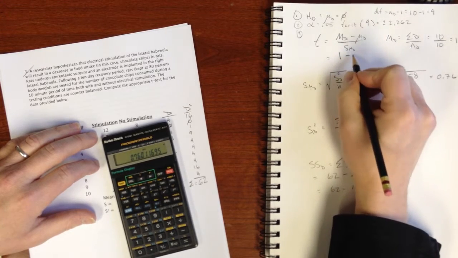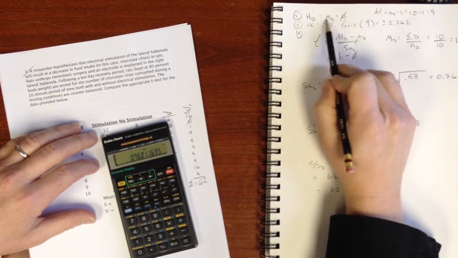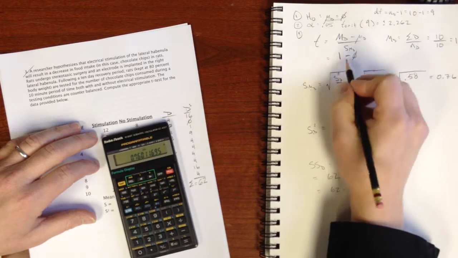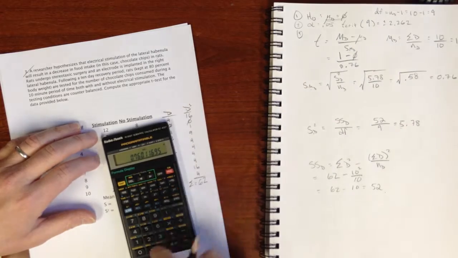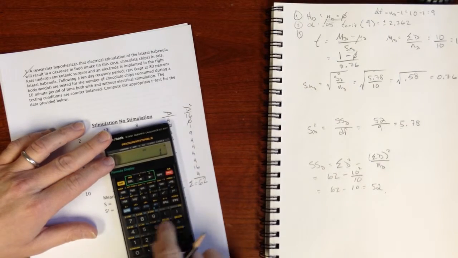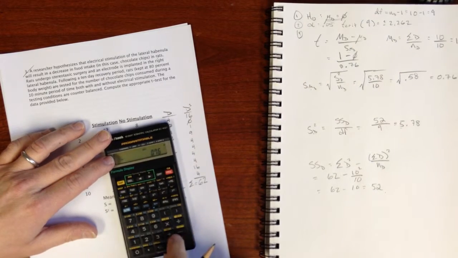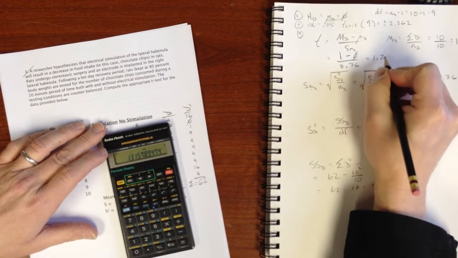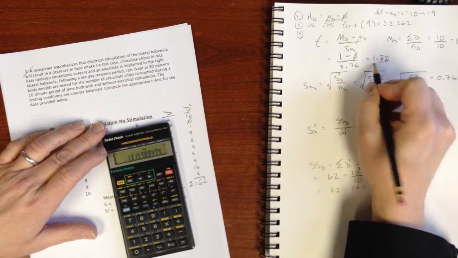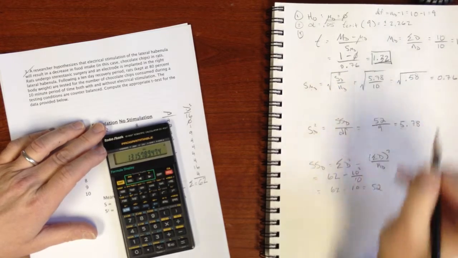Alright. So now we can plug in up here, the mean difference score was 1. The population mean difference score, we hypothesized to be 0. That was our null hypothesis. And we divide that all by 0.76 with rounding. 1 divided by 0.76 is 1.32. Okay, that's our observed value for t.